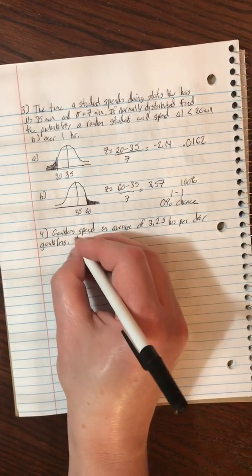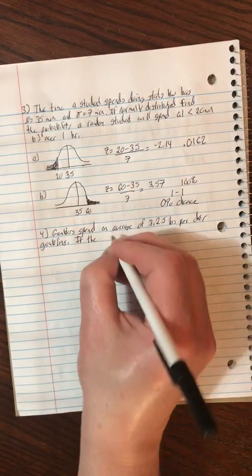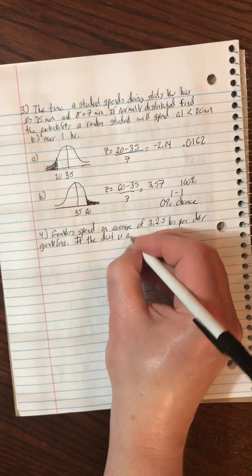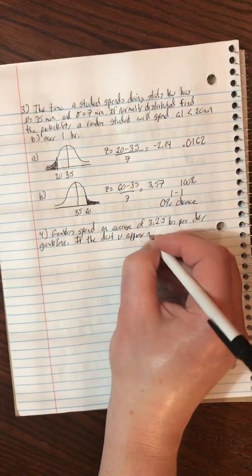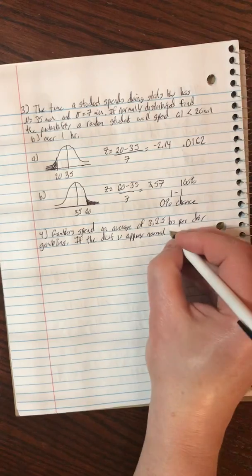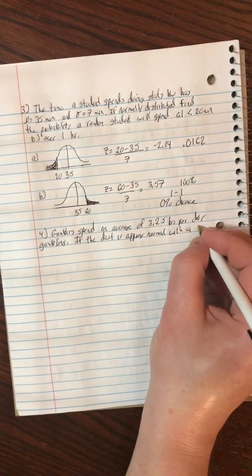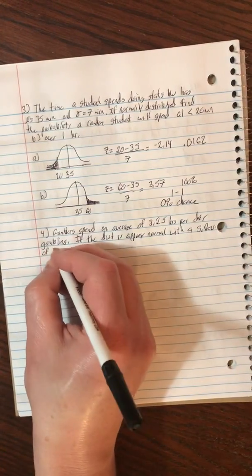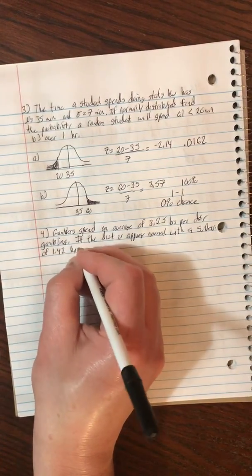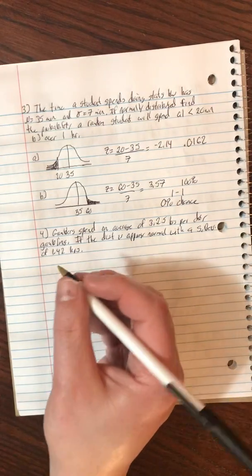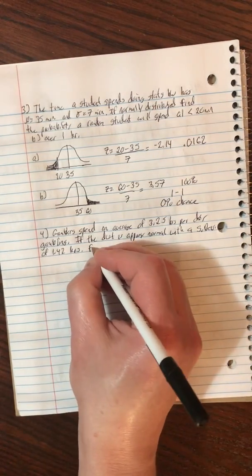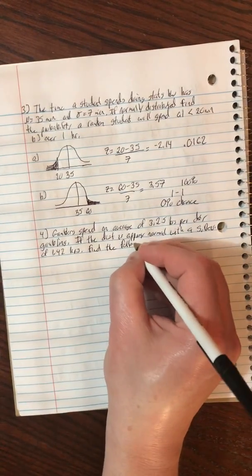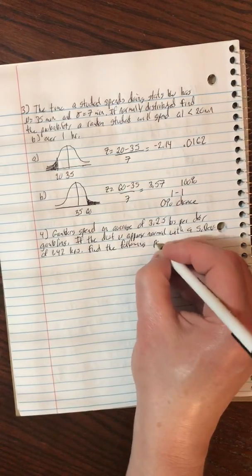If the distribution is approximately normal, with a standard deviation of 1.42 hours, find the following probabilities.